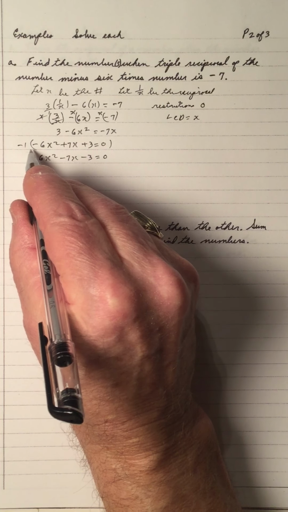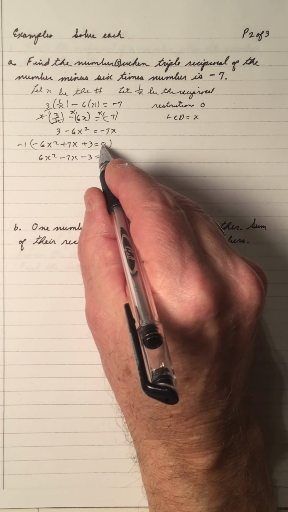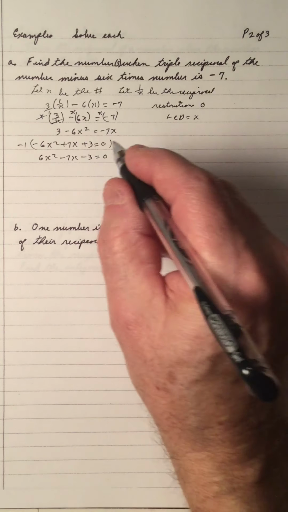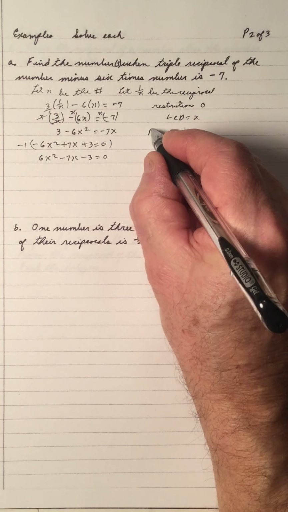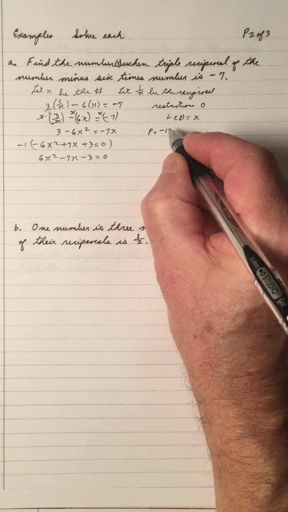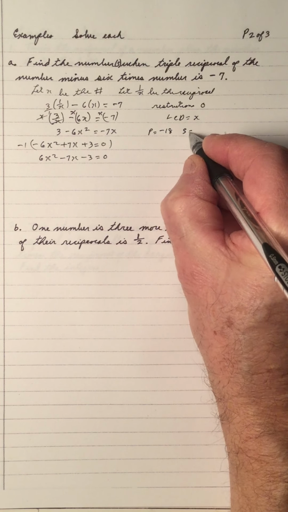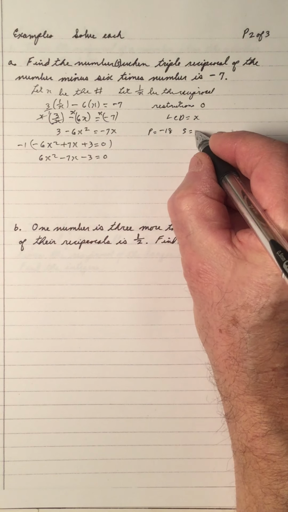So notice when you multiply negative 1 by every term, we get this trinomial, and negative 1 times 0 is 0. Now 6 is not a GCF, so we have to go through the product of 6 and negative 3, which is negative 18. And the sum is negative 7. Sum is the number that's in front of the x.